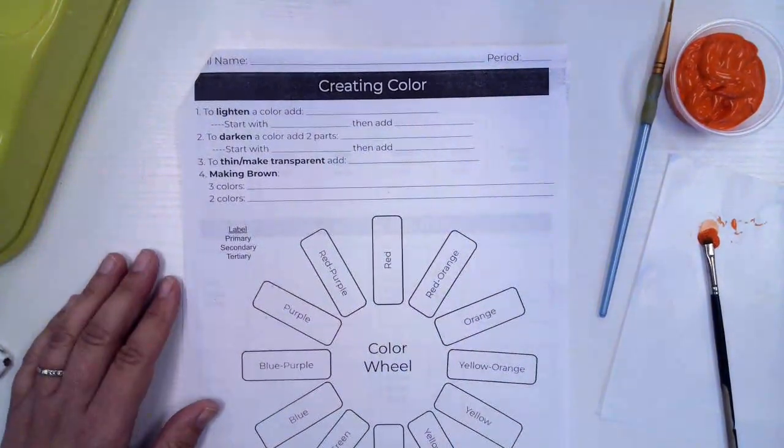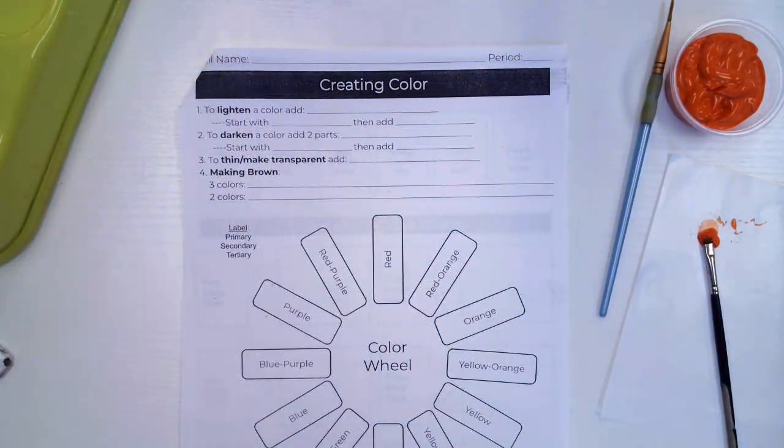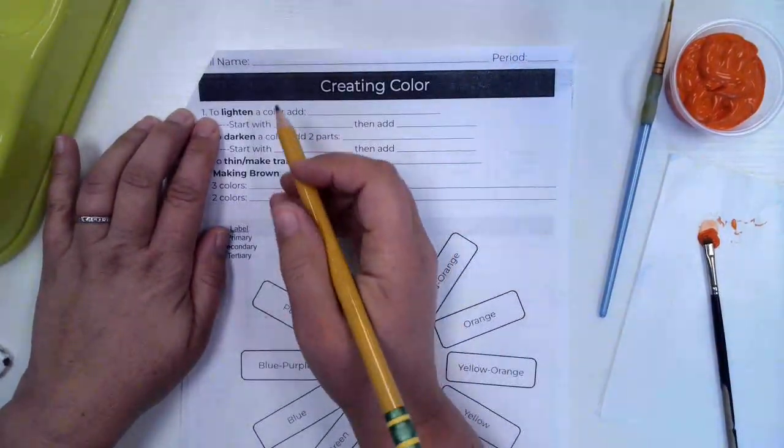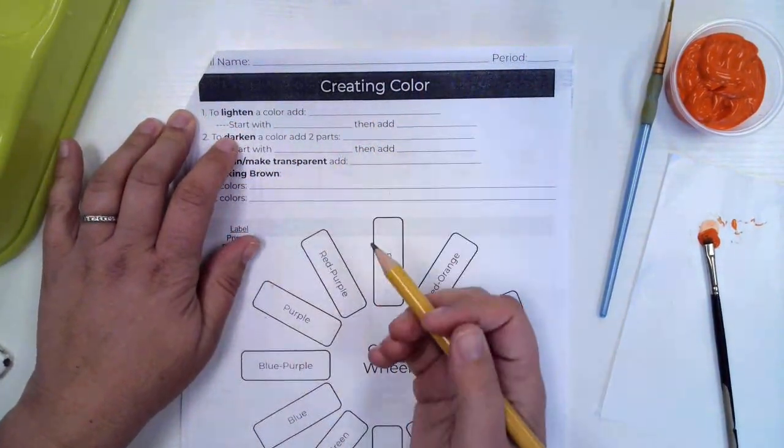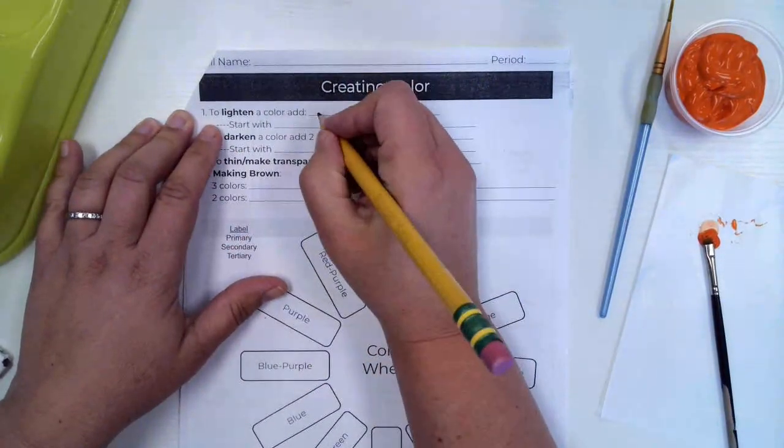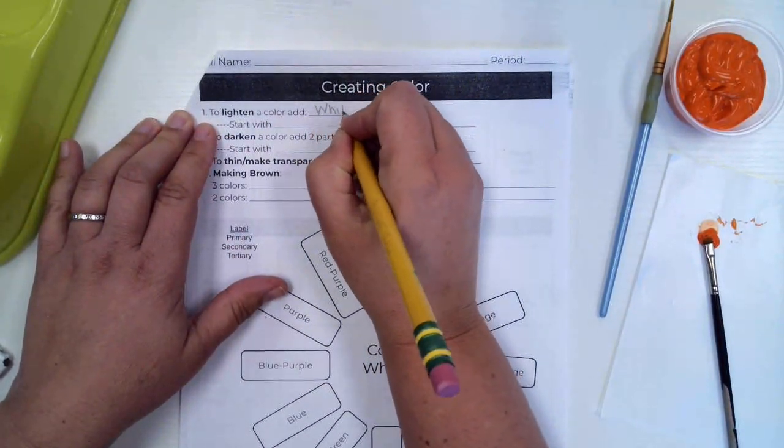So let's start off with the notes for this section. This is creating color. There are many different ways that we can change color and give it a different look. First, to lighten the color, we're going to add white.